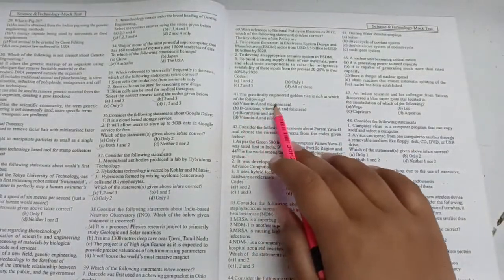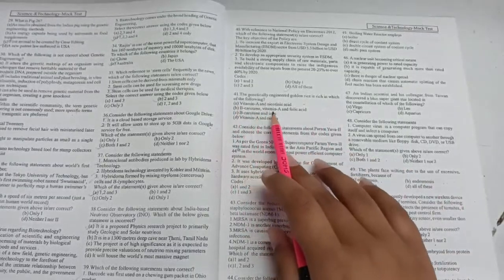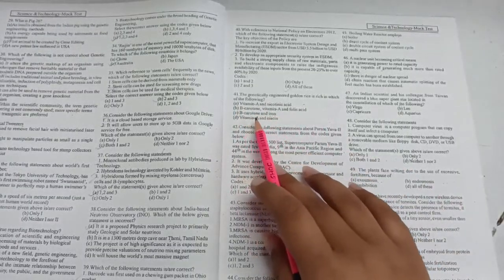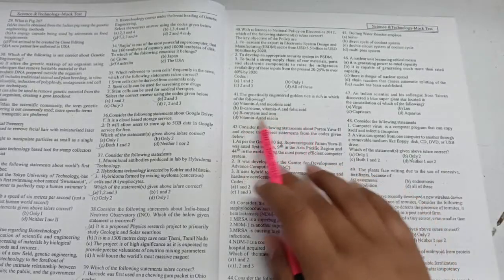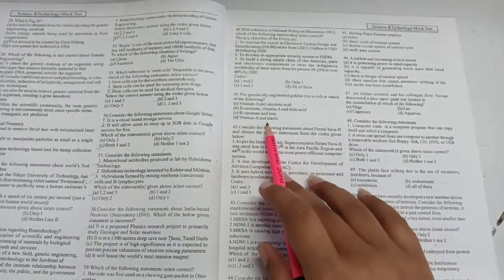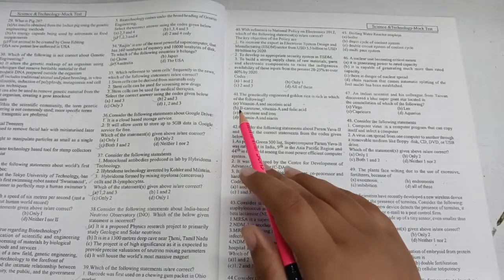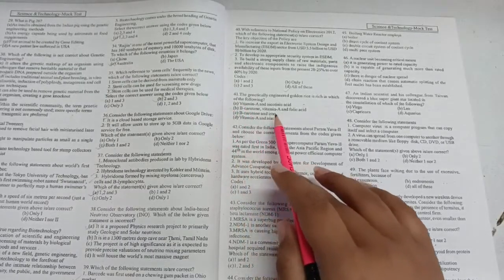The genetically engineered golden rice is rich in which of the following? Vitamin A and nicotinic acid, beta carotene, vitamin A and folic acid, beta carotene and iron, vitamin A and niacin. So the answer is option B, beta carotene, vitamin A and folic acid.